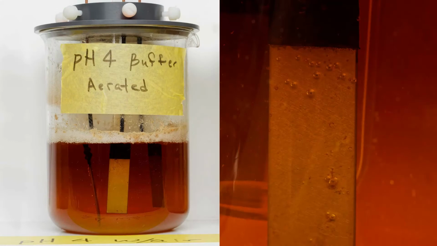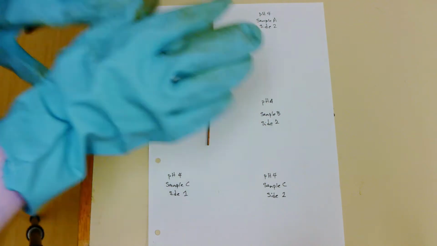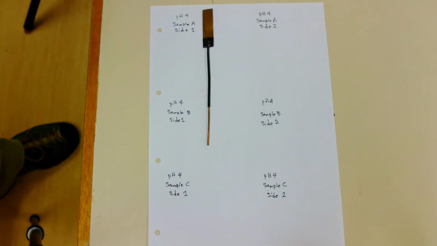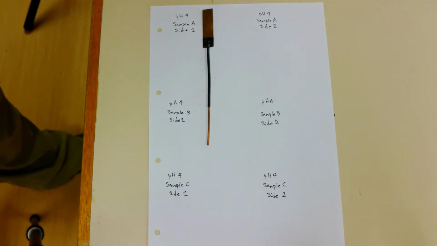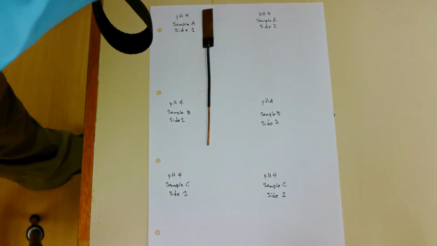This is a photo of the pH 4 buffer cell alongside a close-up of a coupon in the pH 4 cell. These photos were taken 5 days into the experiment when the solution was a little lighter in color and it was still possible to see into the cell. The analysis of coupons in the pH 4 buffer corrosion cell begins with the removal of a single coupon from the cell. The coupon is photographed on both sides.